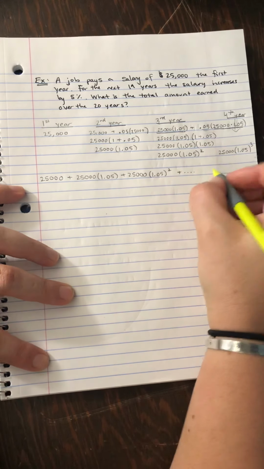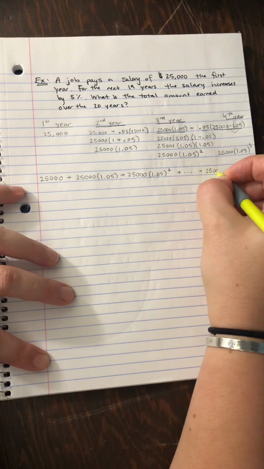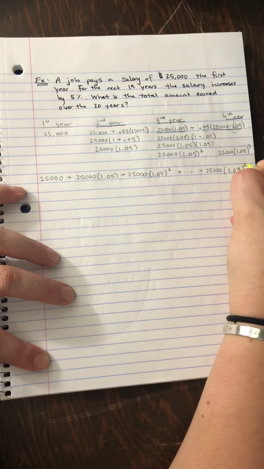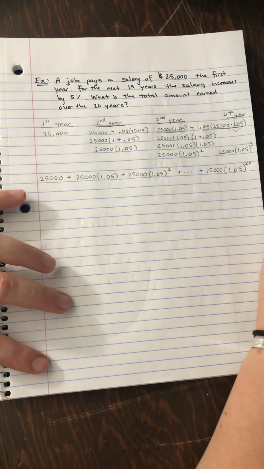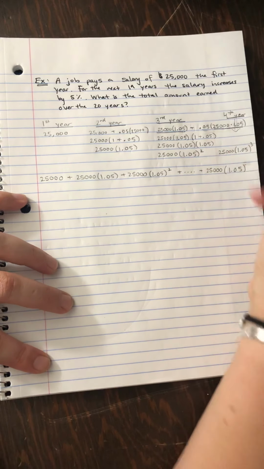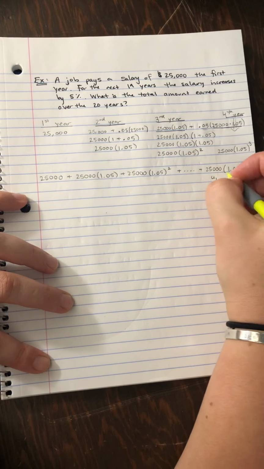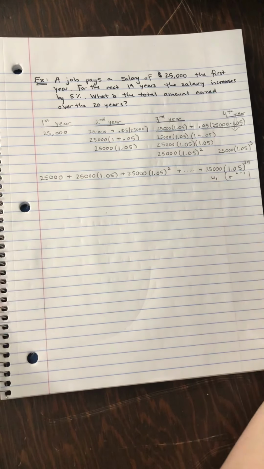And then we're just going to go all the way to the end here. So $25,000 times (1 plus 0.05) raised to the 19th, or the n minus 1. So you can see that we have that geometric feel.